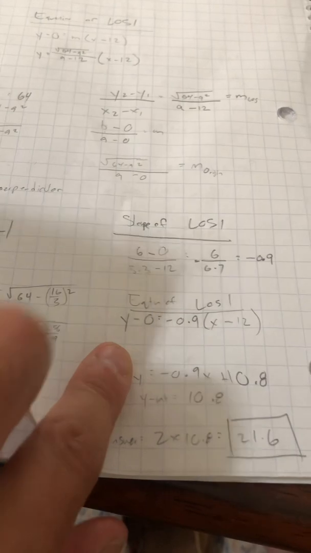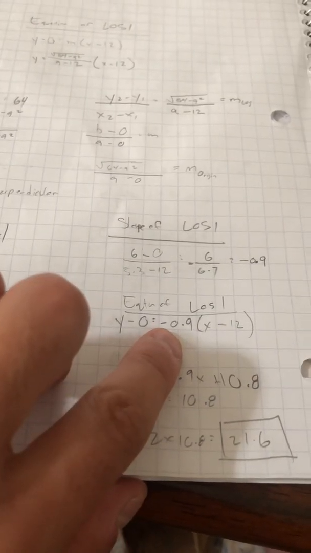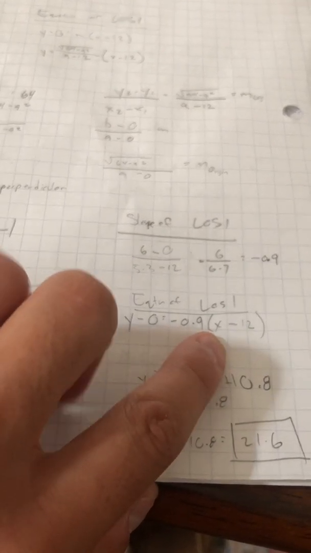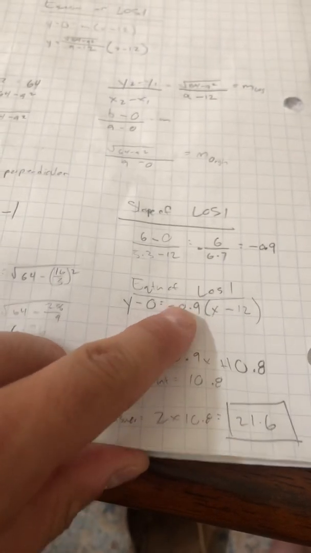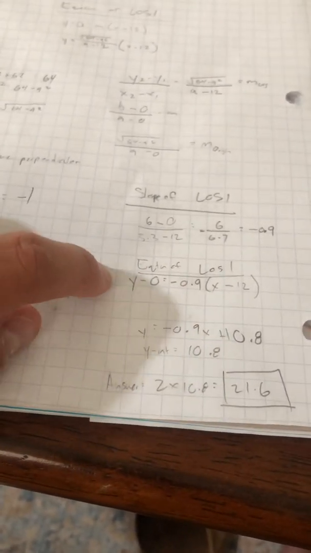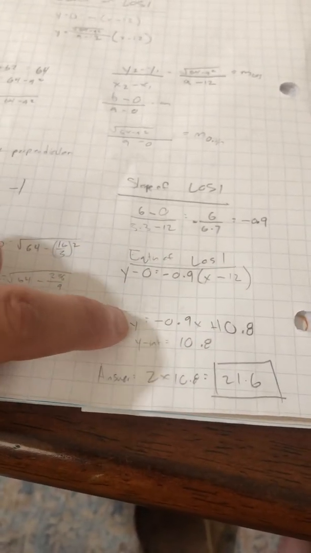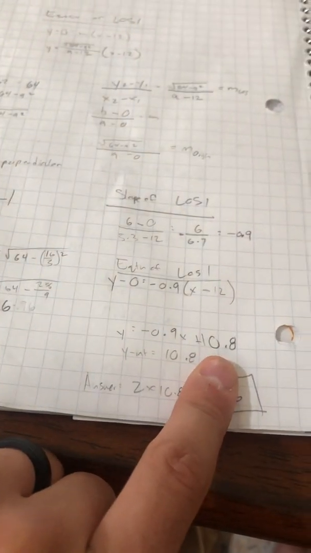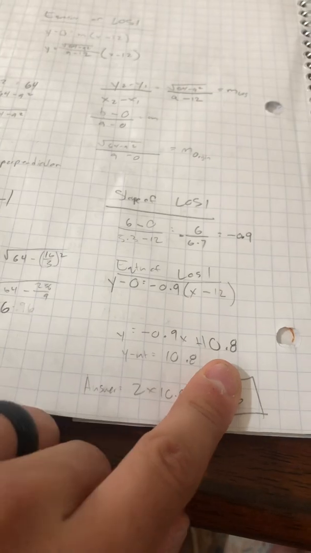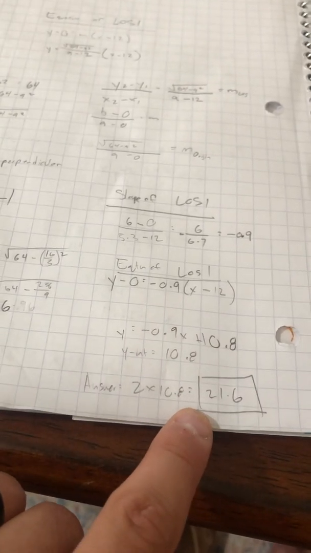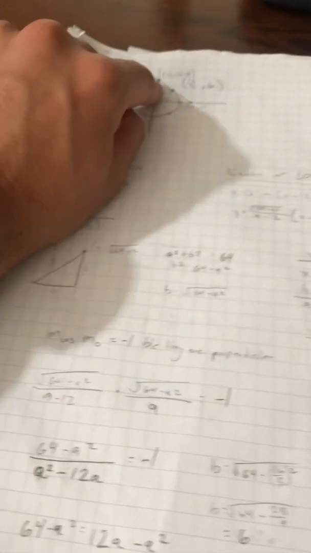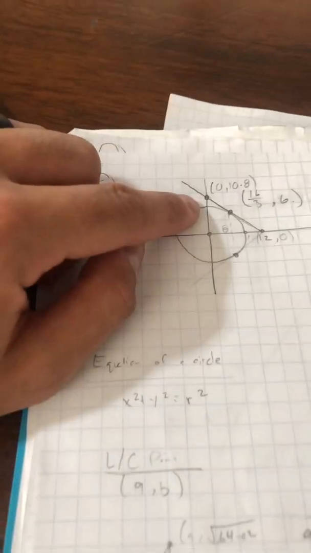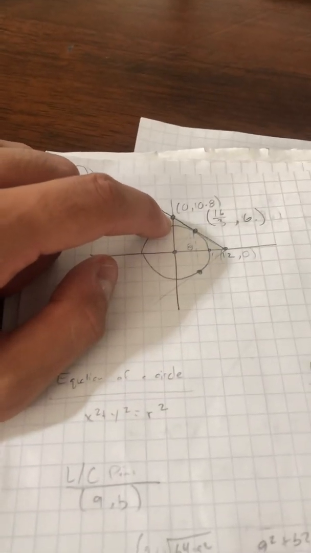We have y minus y0 equals negative 0.9 times x minus 12, negative 0.9 being the new slope, and then solve for it, and then we have y equals mx plus b, and we know that b is the y-intercept at 10.8, so we know that where line of sight 1 intersects with the y-axis is 10.8.